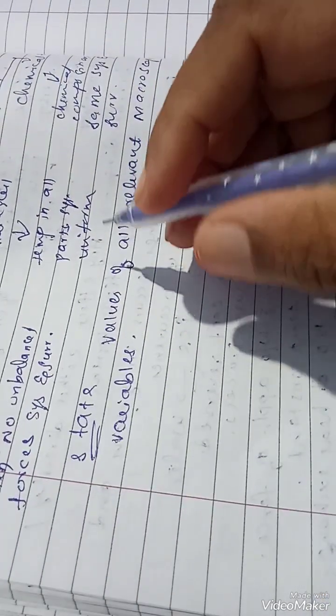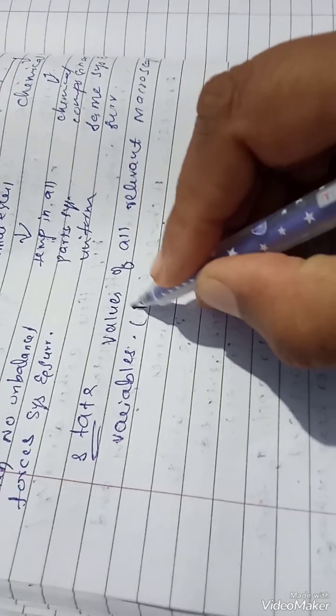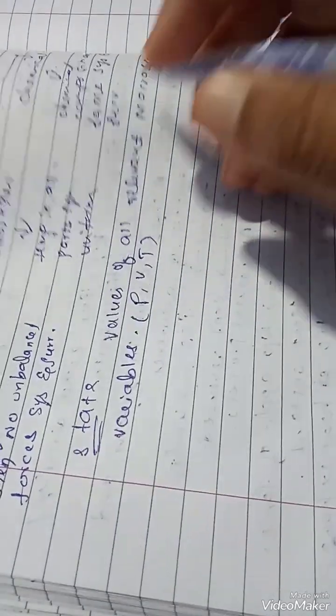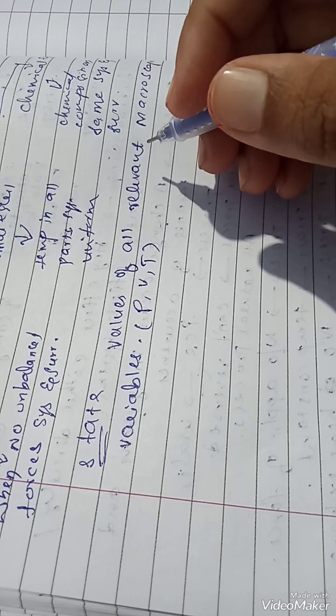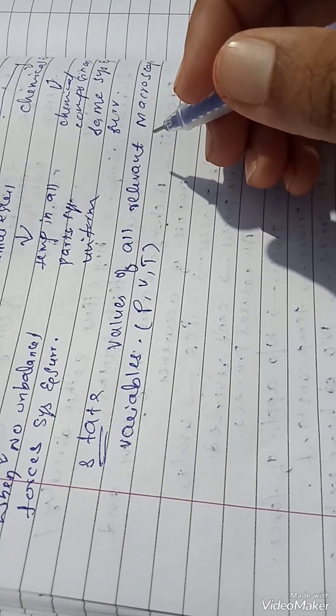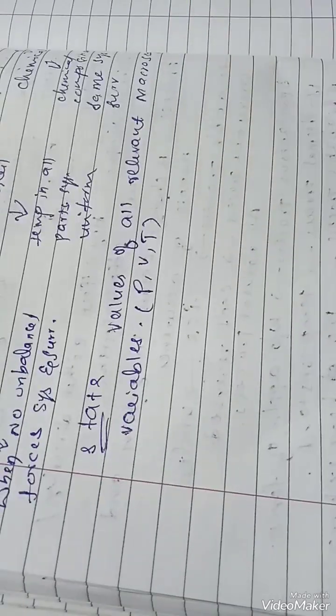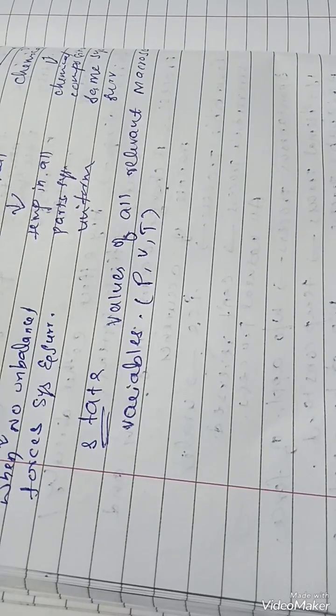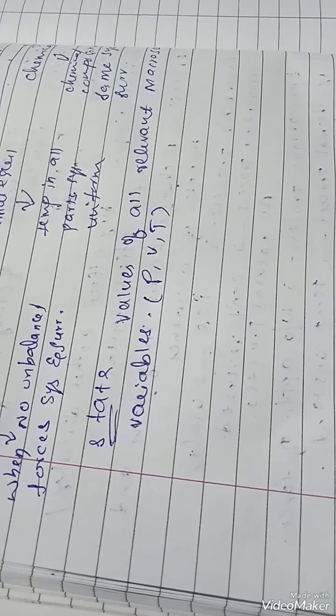Here variables means pressure, volume, temperature, so that the system could be duplicated from this information. So we can say that state is nothing but the values of all relevant macroscopic variables such as pressure, volume and temperature.